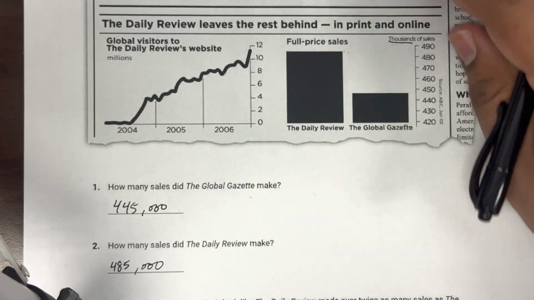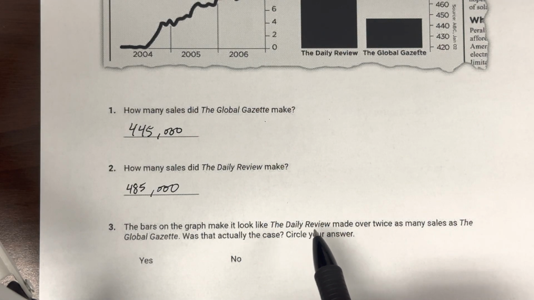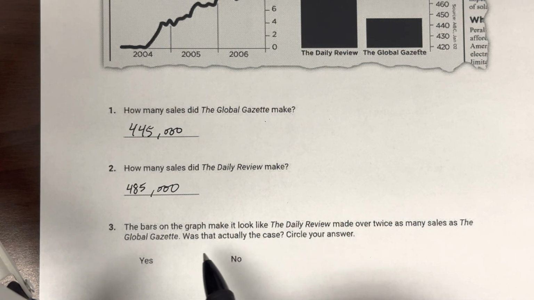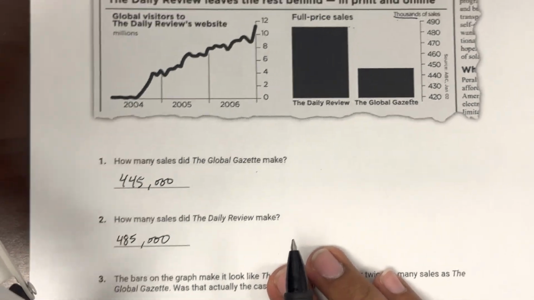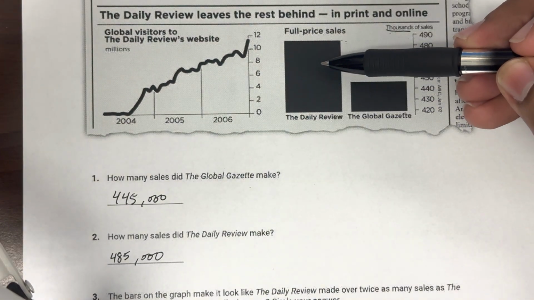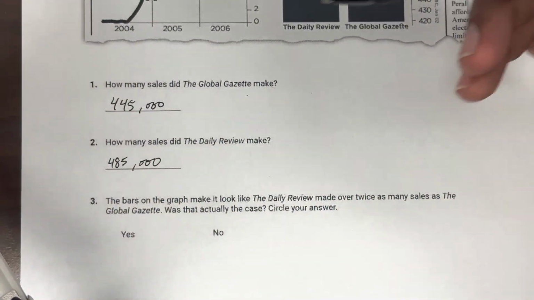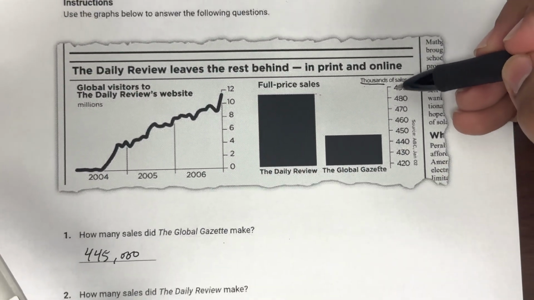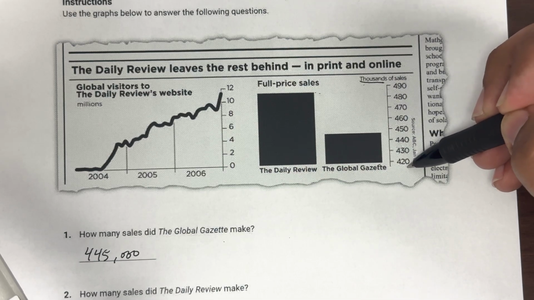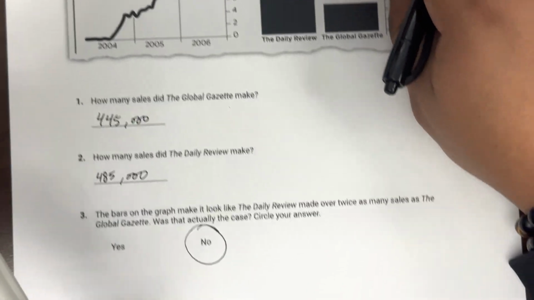The bars on the graph make it look like the Daily Review made over twice as many sales as the Global Gazette. Was this actually the case? Was it true? Why does it look like the Daily Review made twice as much as the Global Gazette? This case is going to be no. Because if you look at the y-axis, the graph where it's labeled in Gazettes, it doesn't start out at 0. It starts at 420. So if this graph was starting at 0, we would see something completely different.